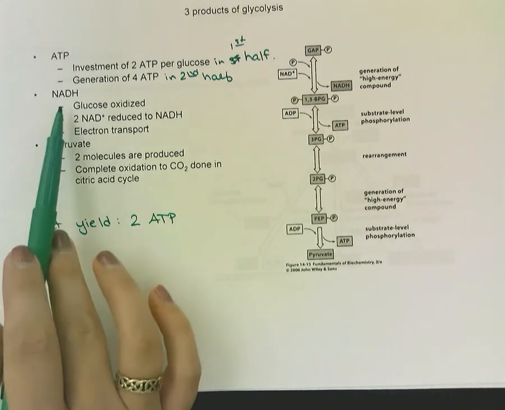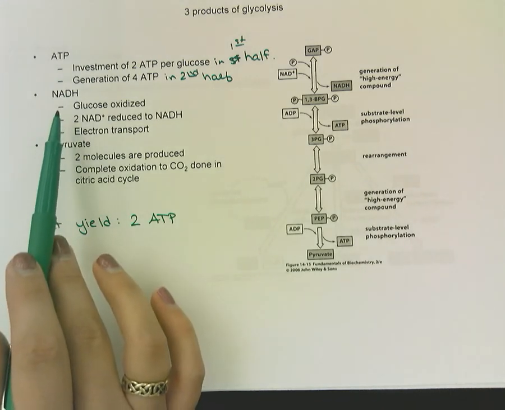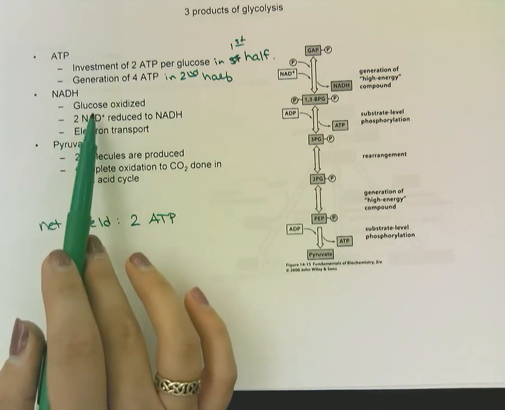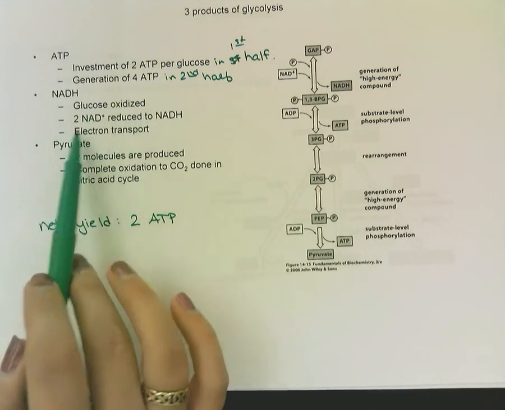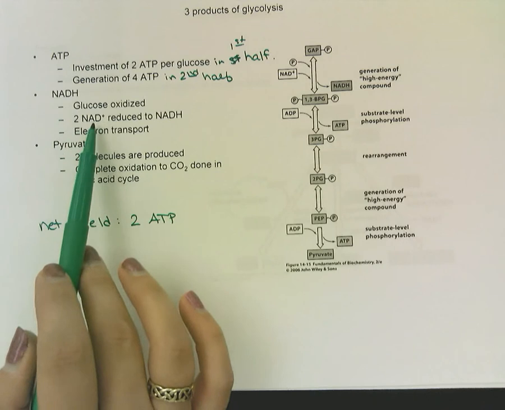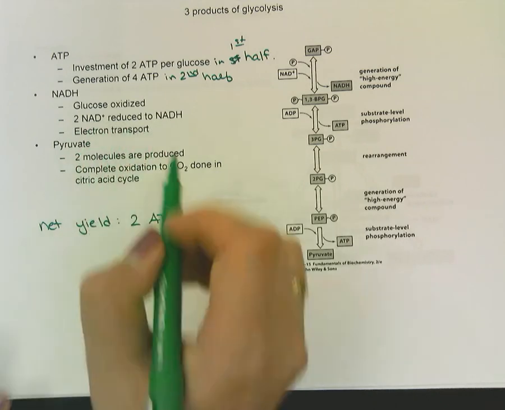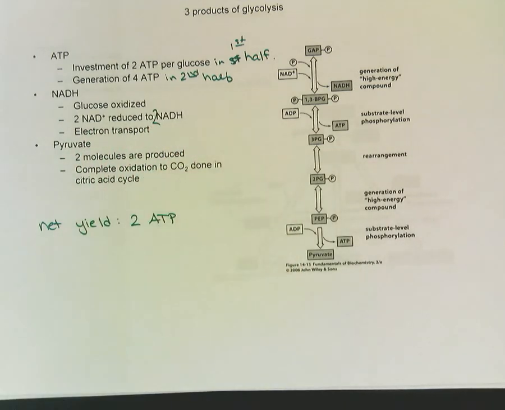We also produced NADH. So anytime we do a glucose oxidation, we do 2 NAD pluses reduced to, that should be 2 NADHs.